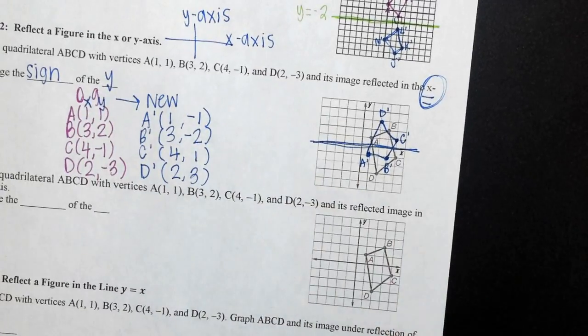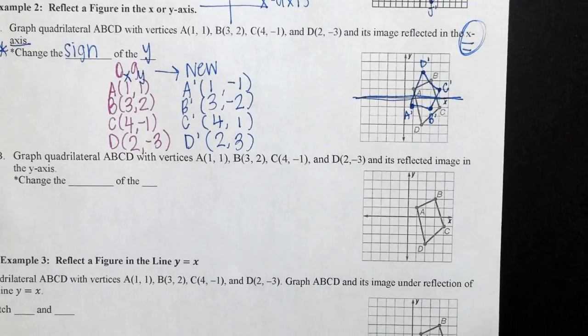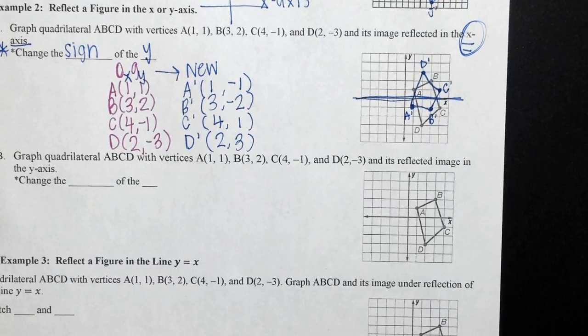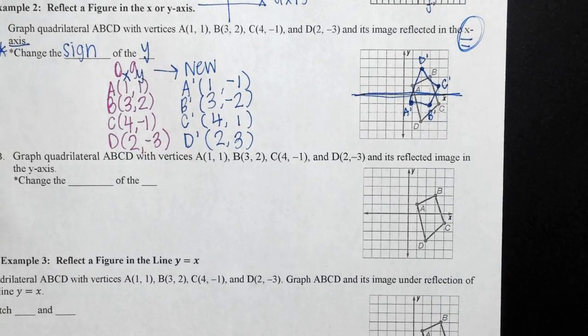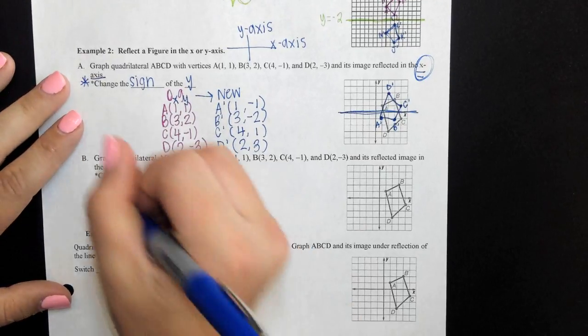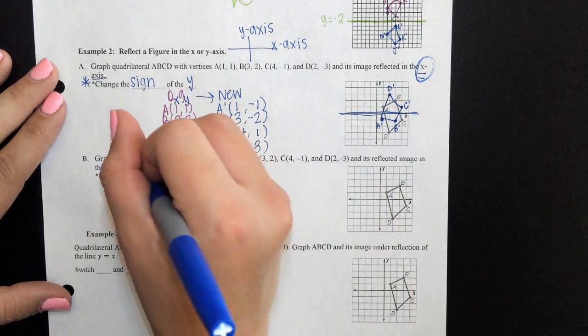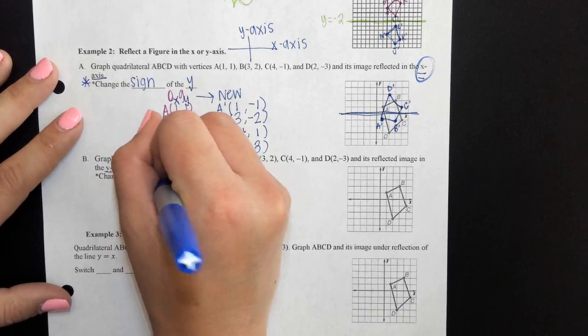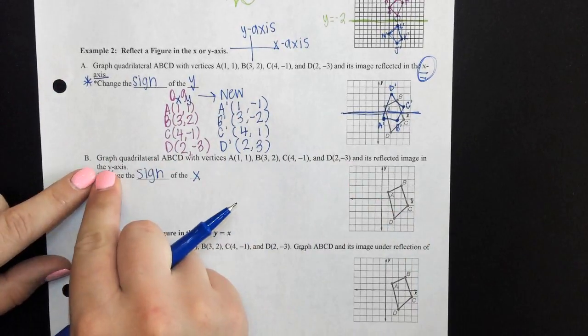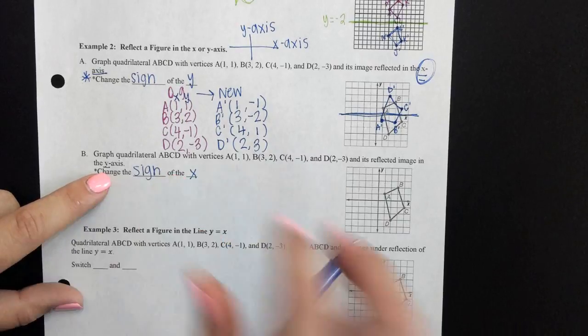Okay, alright, let's do B. Well, if we reflected over the X, we change the sign of the Y. What do you think we're going to do if we're reflecting over the Y? Change the sign of the X. It's just flipped. So if we're reflecting over the Y, now we need to change the sign of the X.